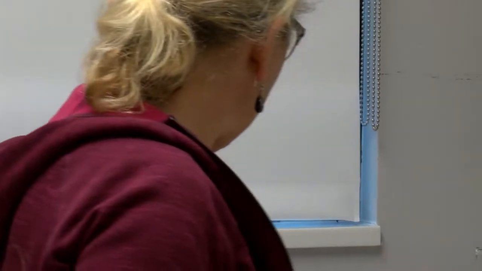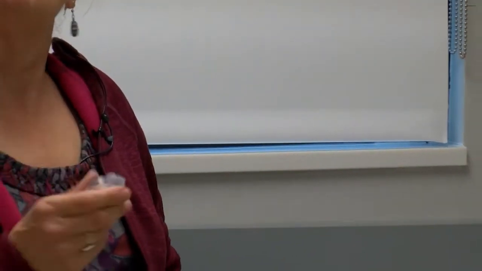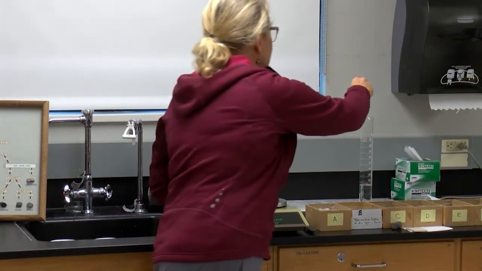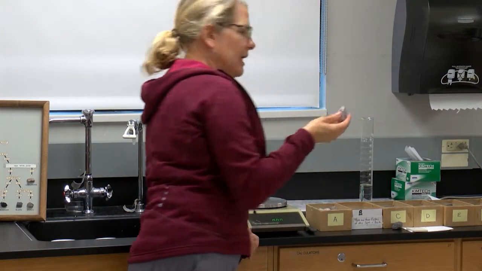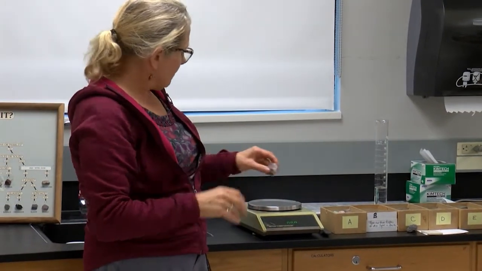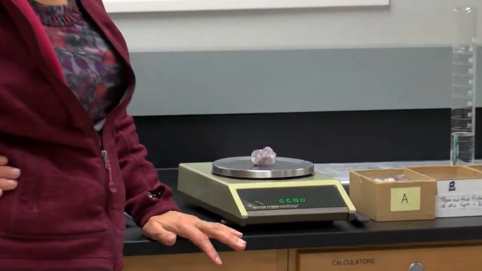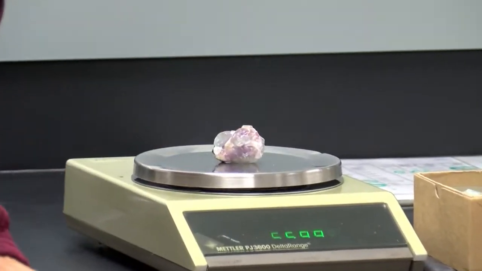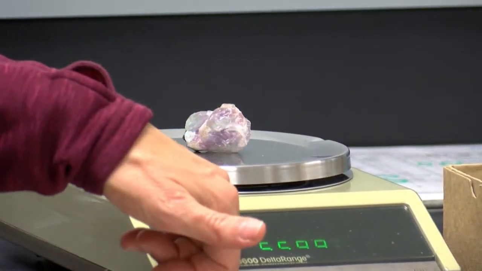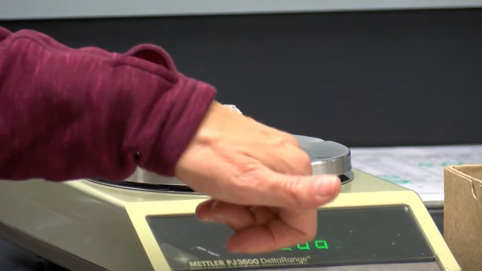Okay. Now, let's look at its density. Remember, density is equal to mass divided by volume. So I'm just going to make sure this particular piece will fit in. Yes. Okay. So I'm going to take the mass of this rock, or this mineral, sorry. Rocks are made up of minerals. This mass is 55.99 grams.